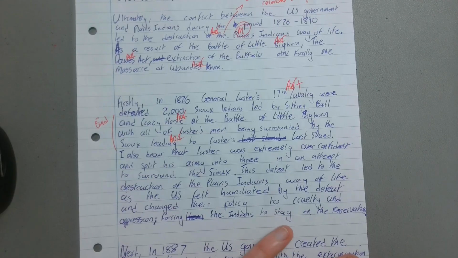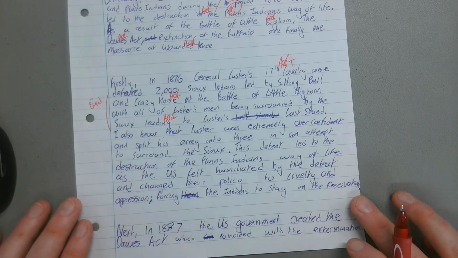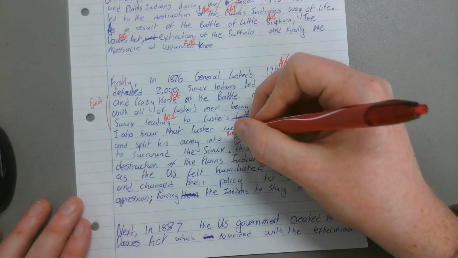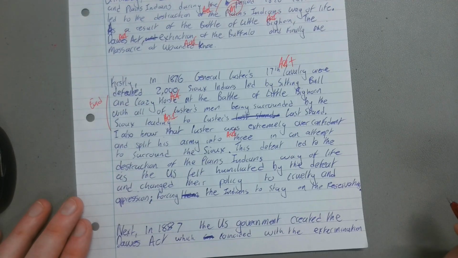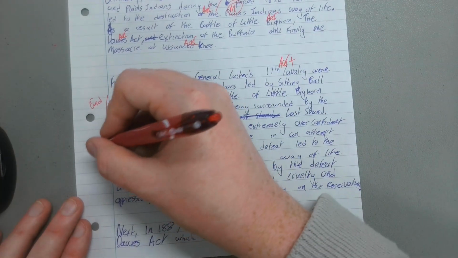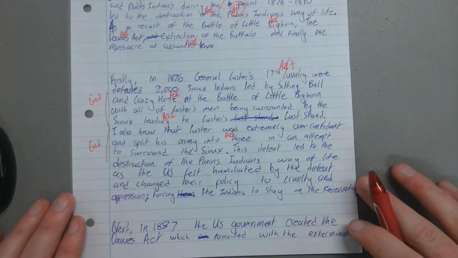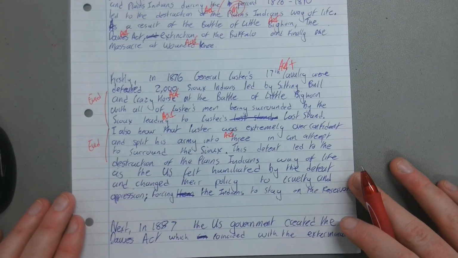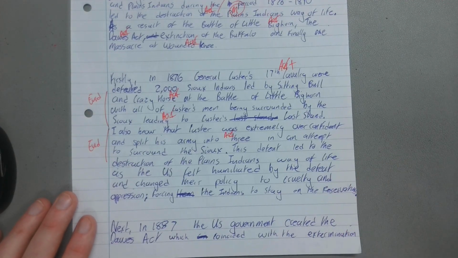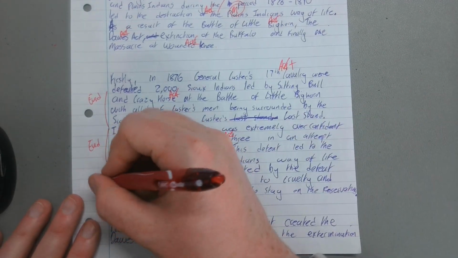I also know that Custer was extremely overconfident, and he split his army into 3 to try and surround the Sioux. Right, so there's my second piece of evidence. Right, let's carry on. This led to the destruction of the Plains Indians' way of life as the US felt humiliated by the defeat and changed their policy to cruelty and oppression, forcing the Indians to stay on reservations. So there is my AO2.